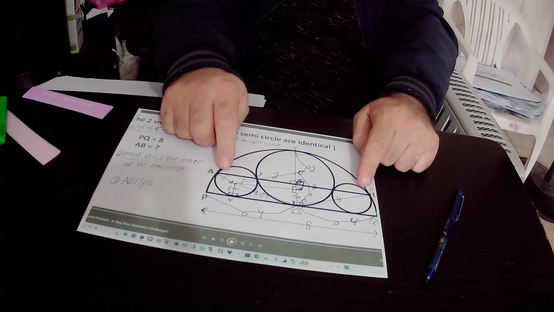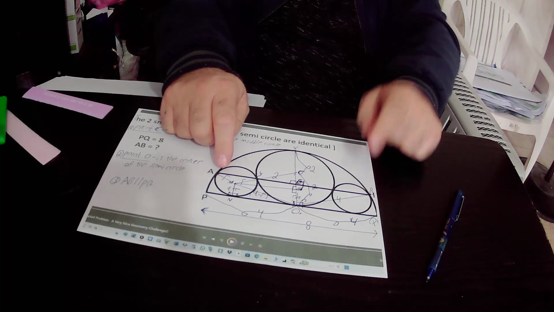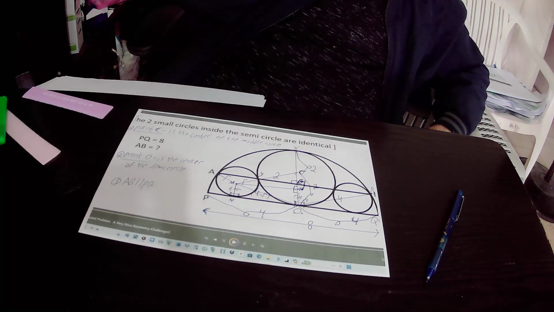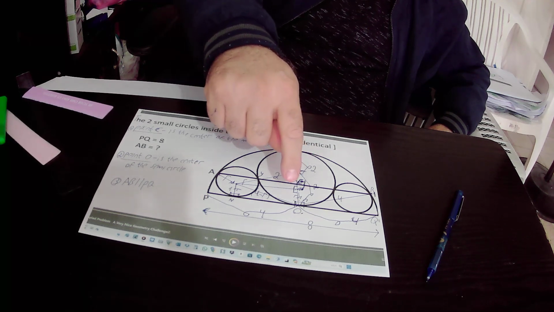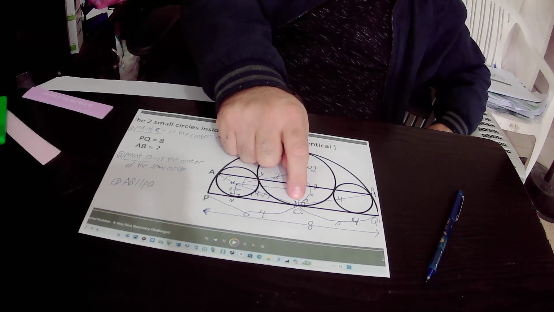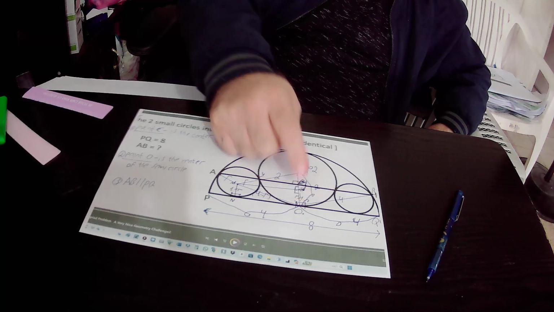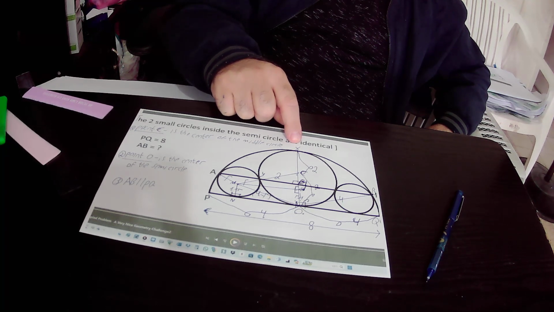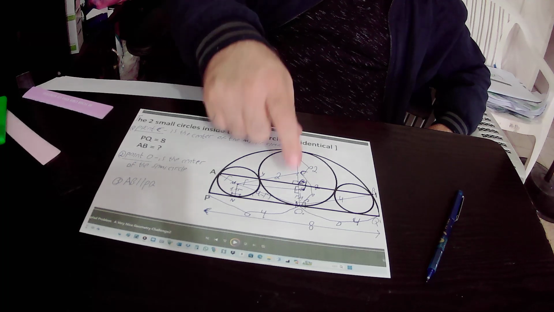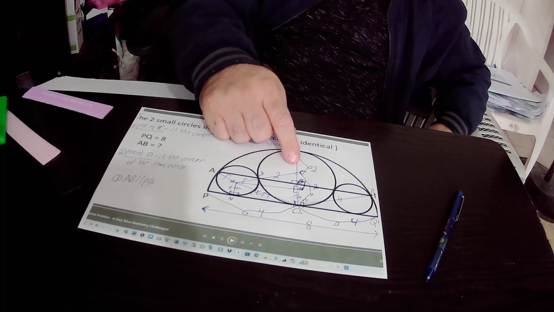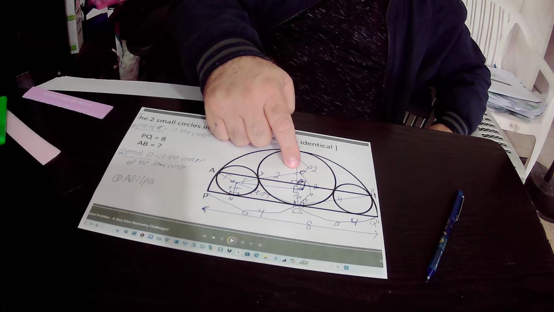Those 2 small circles are identical, and the middle circle is tangent to this semicircle at its center, that is to say it is tangent at point O, the center of the semicircle. The middle circle is also tangent to the semicircle at point X, and OX is a line segment that passes through point C, the center of the middle circle.